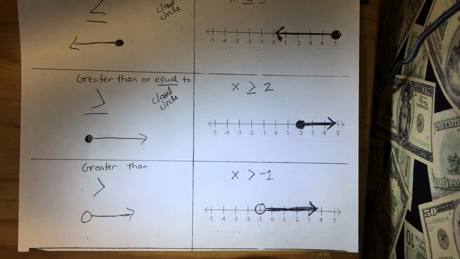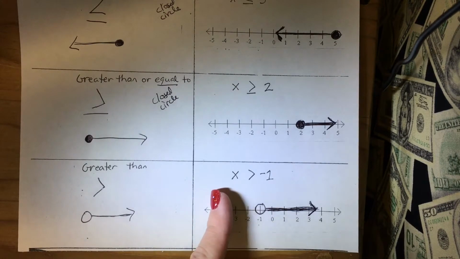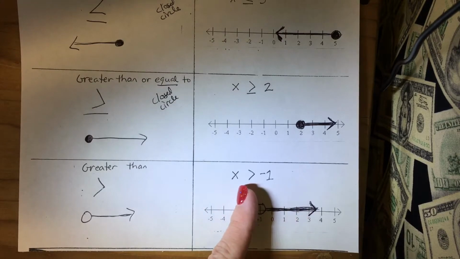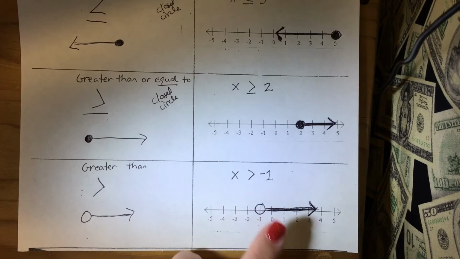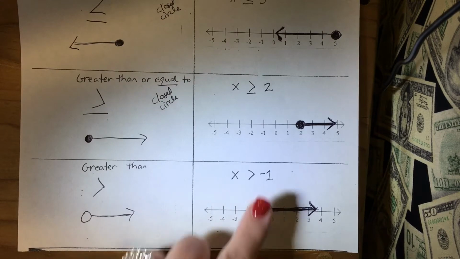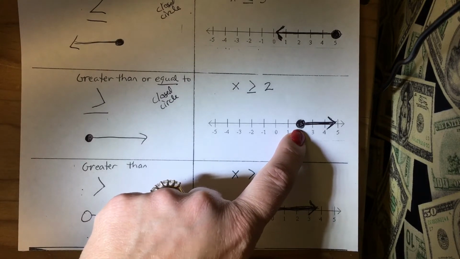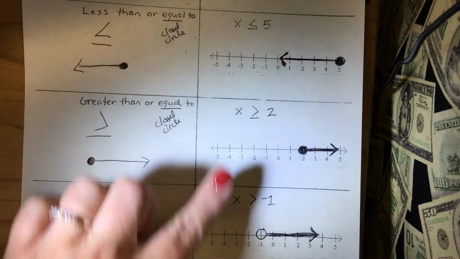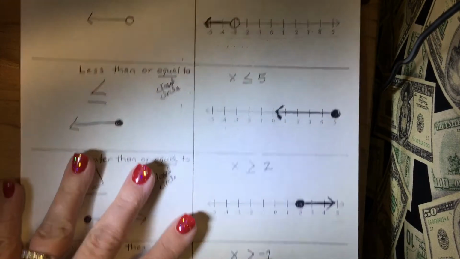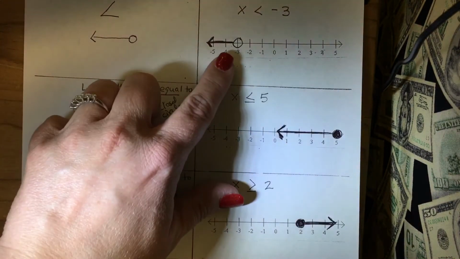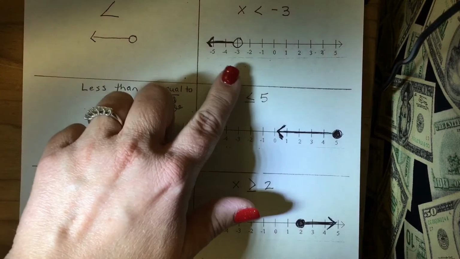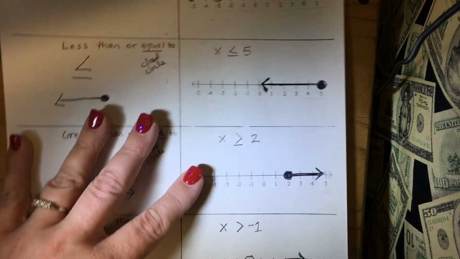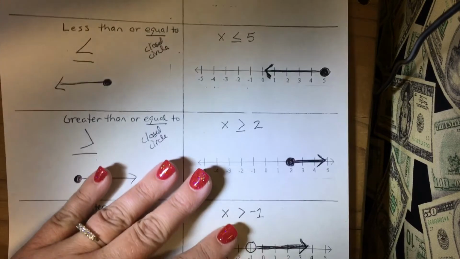So when we are graphing our solutions, we have our x on the left, then we have our inequality sign. If it's not equal to, we get an open circle. If it is equal to, we get a closed circle. And then depending on if it's less than or greater than, depends on which way that the line points. So if it's less than, it's going to go to the left. If it's more than, it's going to go to the right.